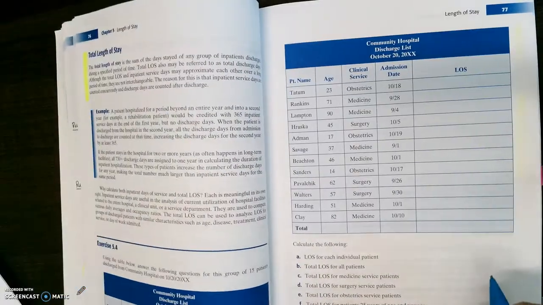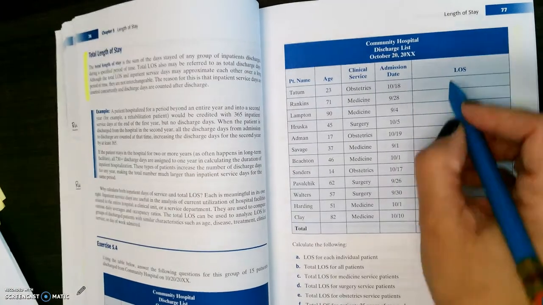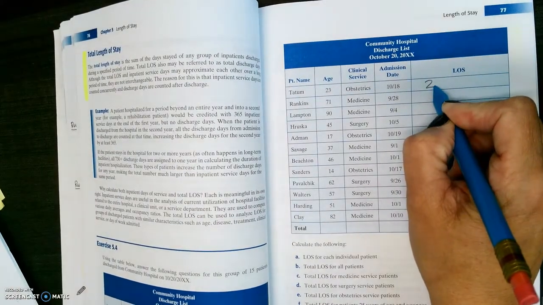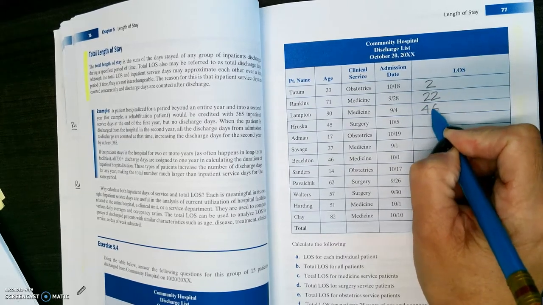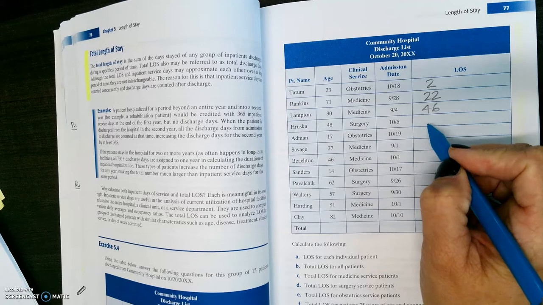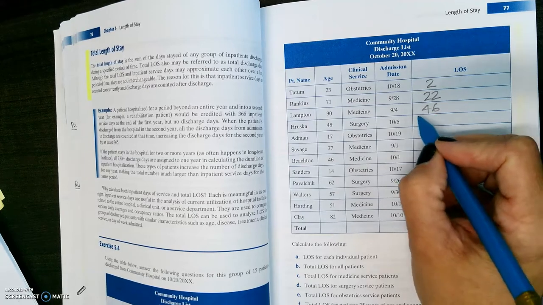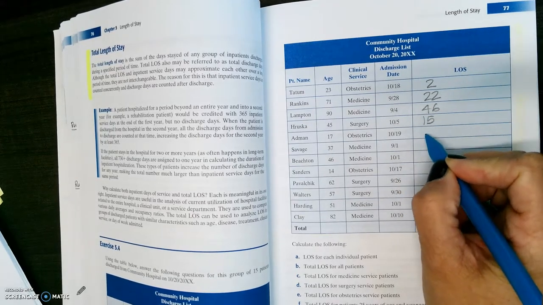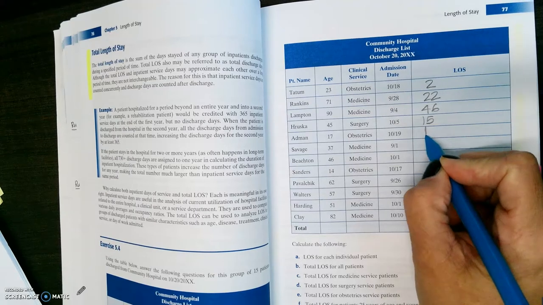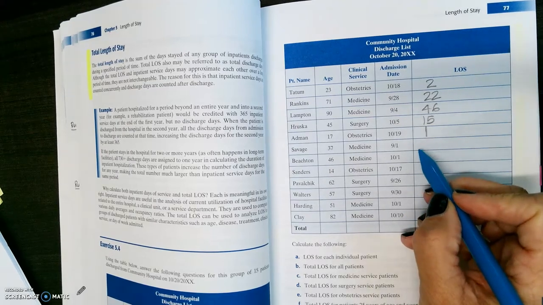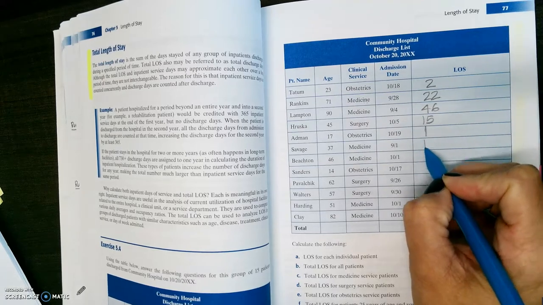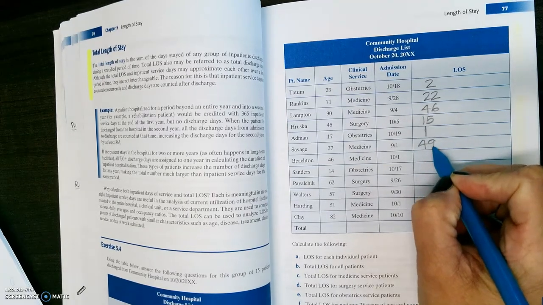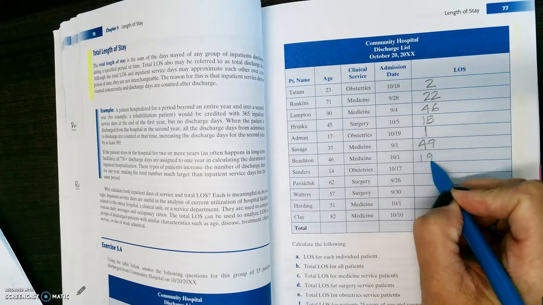Do not know. Tatum is 2 days. Rankin, 22. Lampton, 46. I don't even know how to pronounce that one. Ruska, 15. Admin, 1. Savage, somebody's last name Savage, 49. Beachton, 19. Good grief.